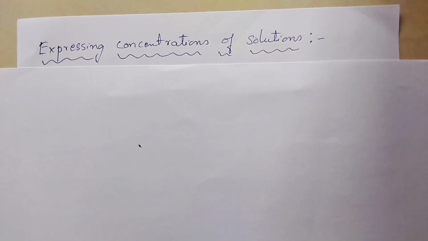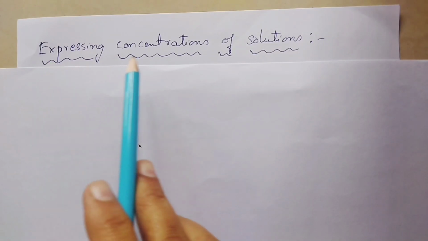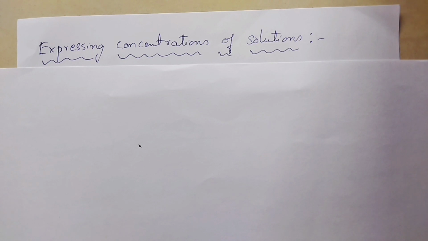Hello students, today we are going to talk about expressing concentrations of solutions. That means how to know how much amount of solute is dissolved in a particular solution. Seven such ways are given in your syllabus. We will study them one by one.